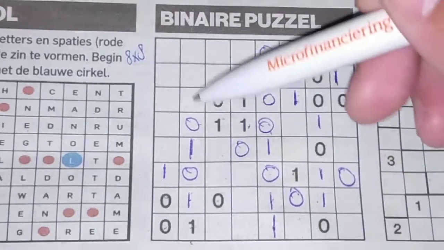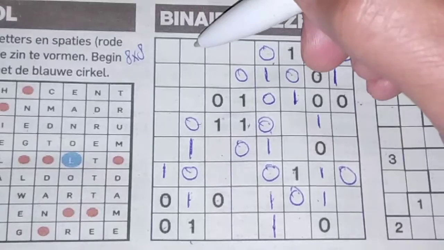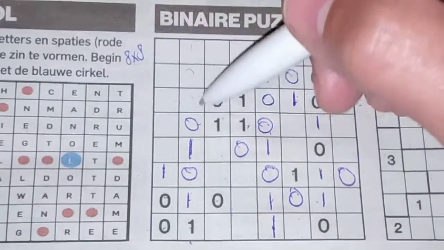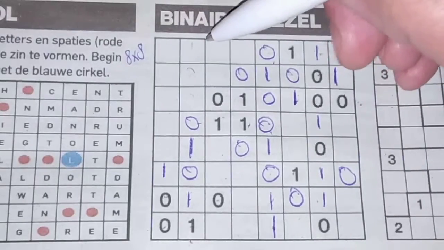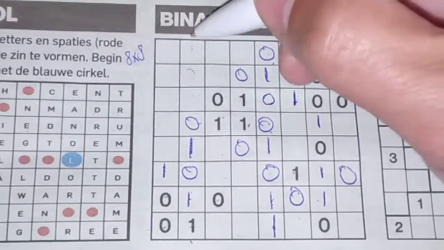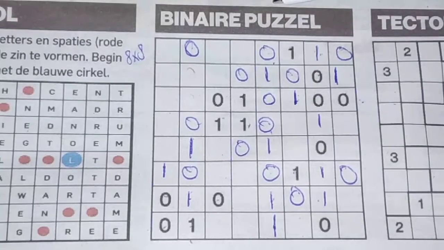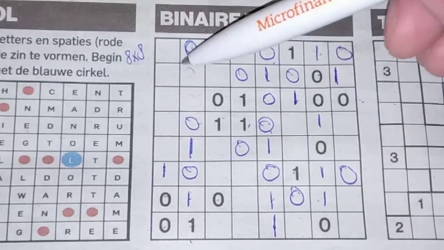3 1's. If I place the fourth one here, then we have 3 0's in a row in this column. Not allowed. One of the rules. So this cannot be a 1. This should be a 0.